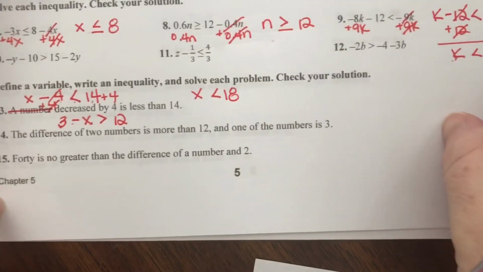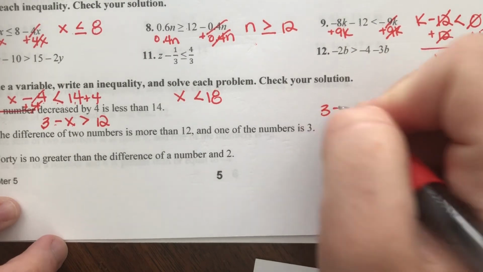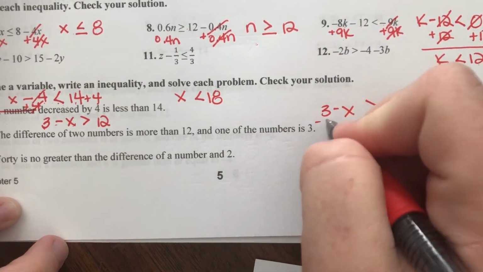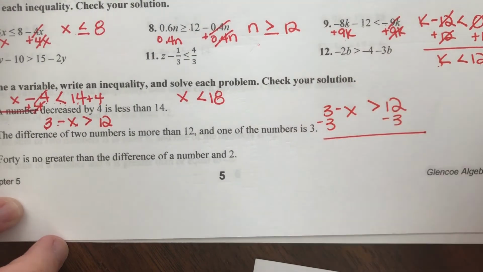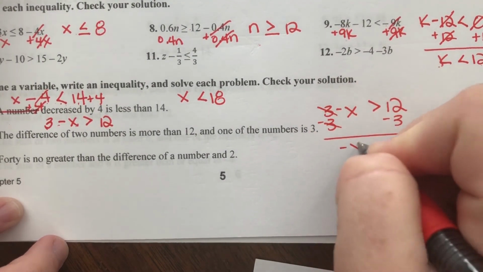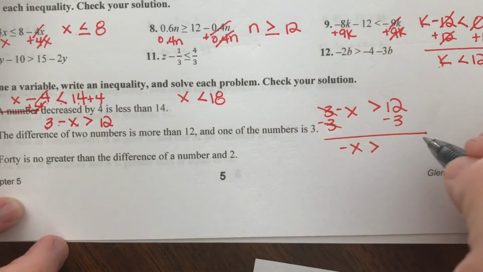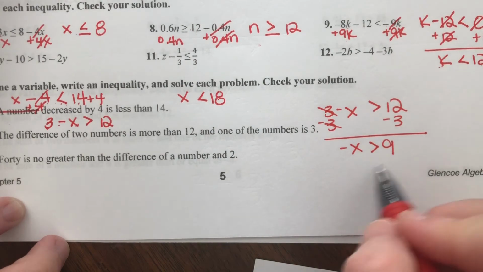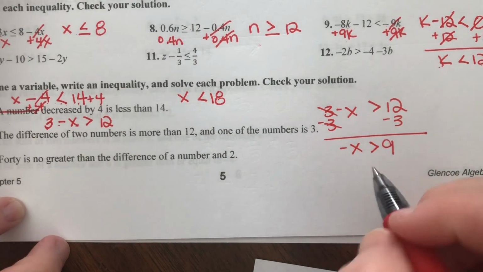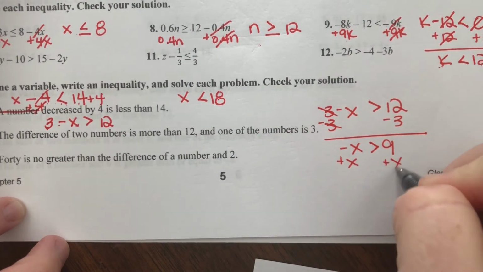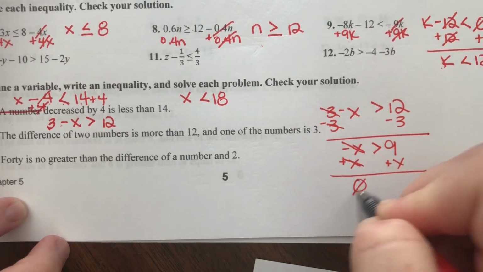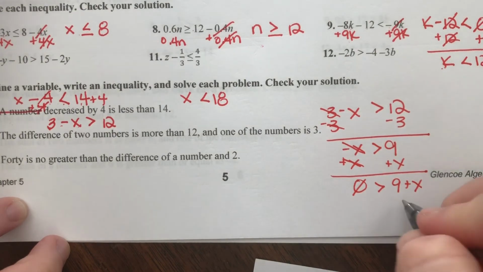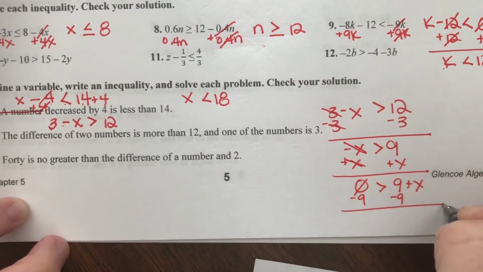So I've got, let me scoot it over wherever. 3 minus x, 12. I'm going to get rid of this 3, get rid of this guy. Negative x is greater than 12 minus 3 is 9. And then I need to switch the signs, right? So I'm going to add x here, add x here. 0 is greater than 9 plus x. And then I got to get rid of the 9, so I minus 9, minus 9.